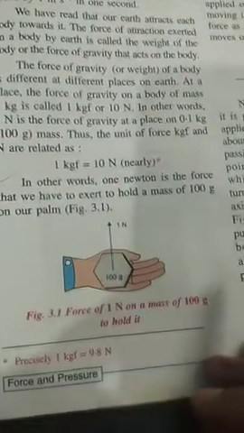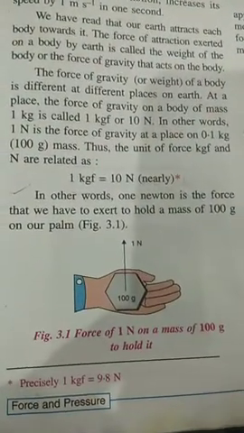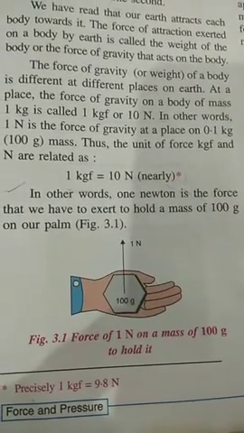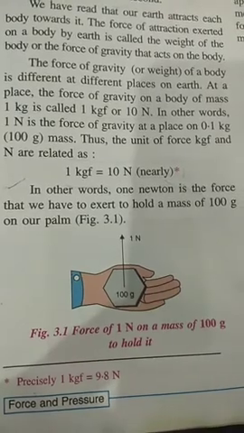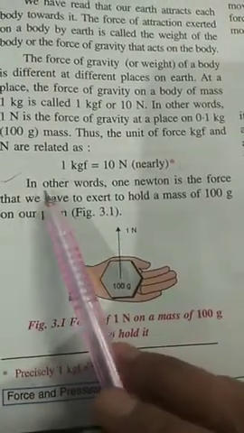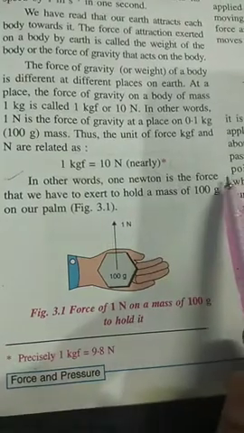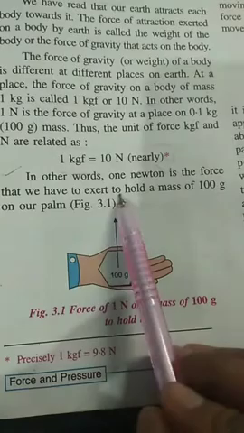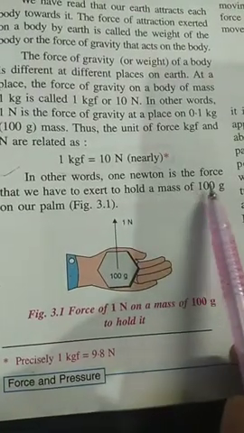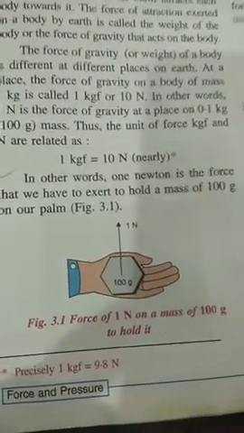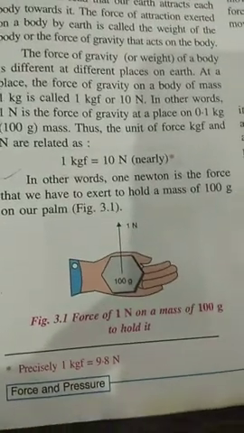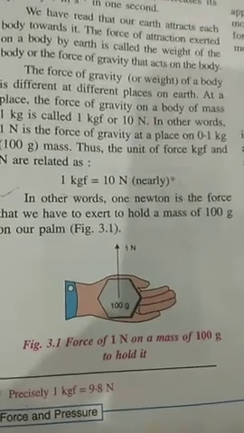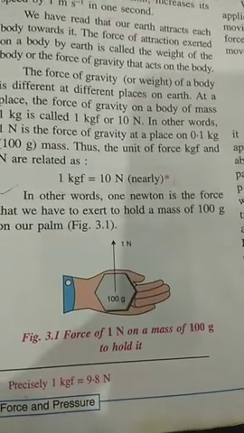So it says that if we are holding a 100 gram weight, we have to exert 1 Newton force, as it is written here. In other words, 1 Newton is the force that we have to exert to hold a mass of 100 grams. Only then can we hold that 100 gram mass in our hand.